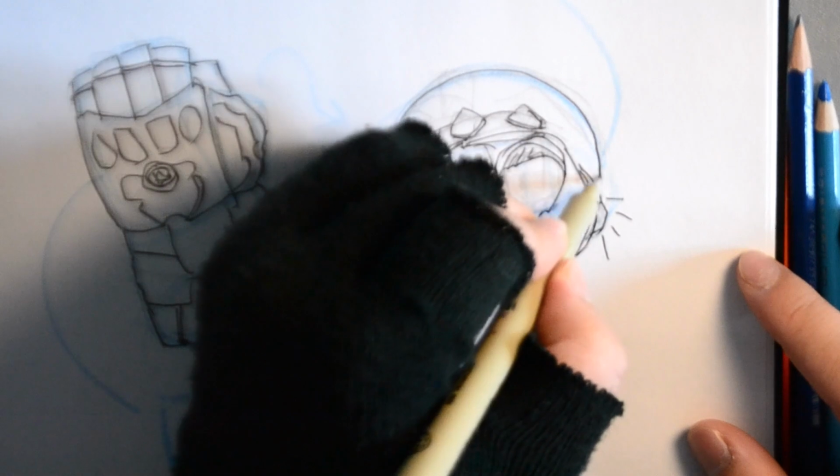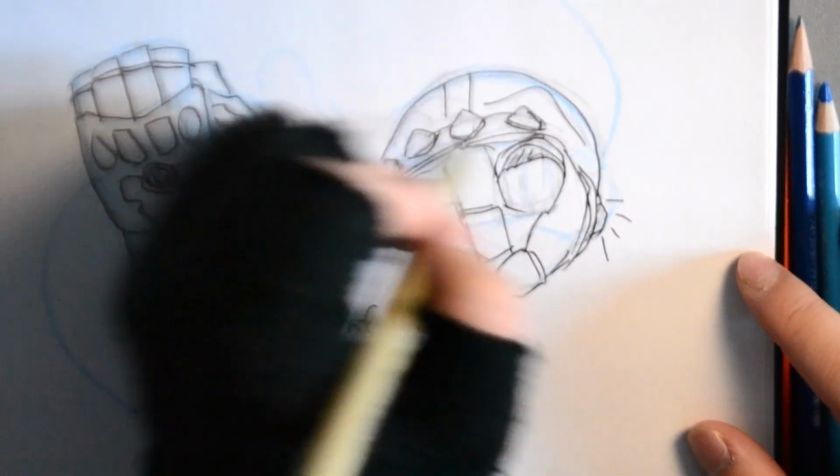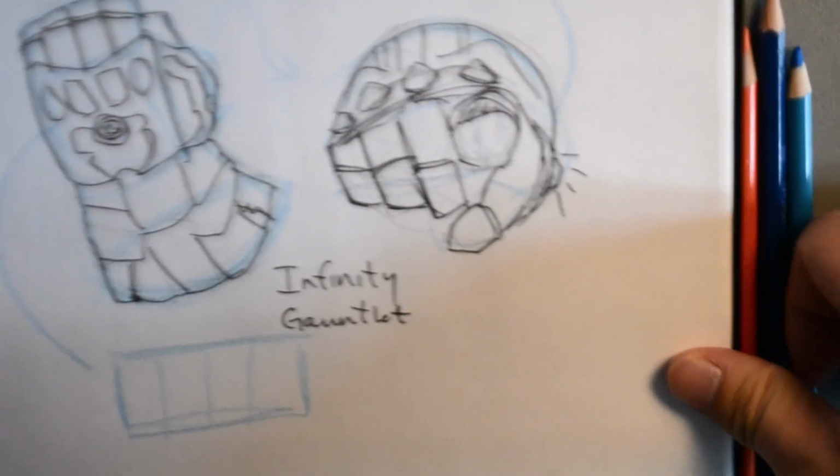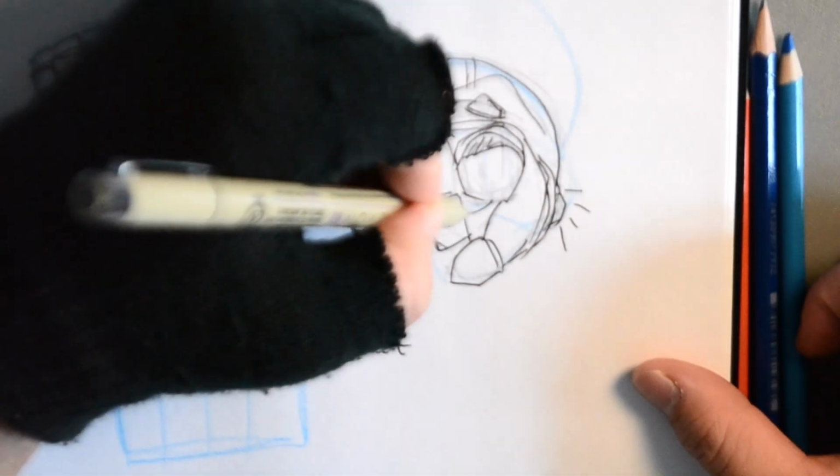Now, I'm finishing up here, but you can see the etching is less visible because there's less to see, honestly. And then there's that little palm right there.